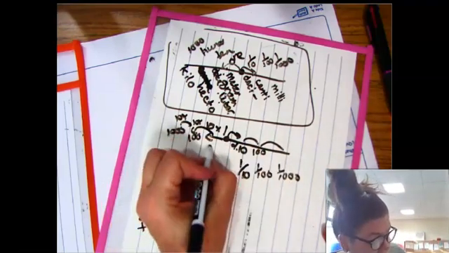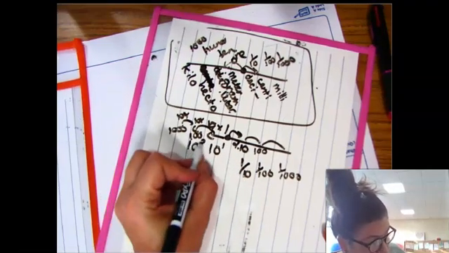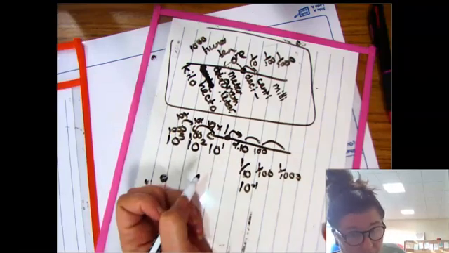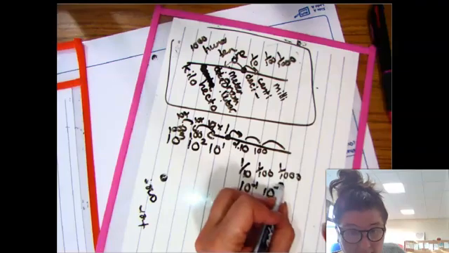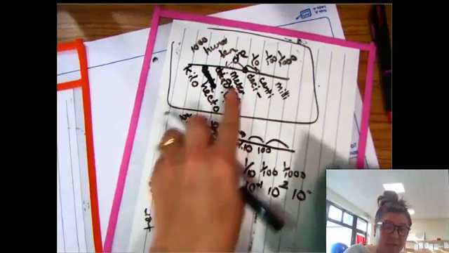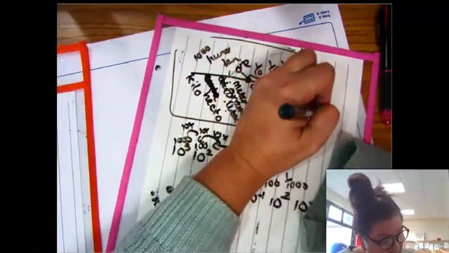This is 10 to the first power, 10. This is 10 times 10, 10 to the second power, 10 to the third. Believe it or not, this is 10 to the negative first power, 10 to the negative second, and 10 to the negative third, but you don't necessarily have to know that. But this you do need to know. These have to be memorized.